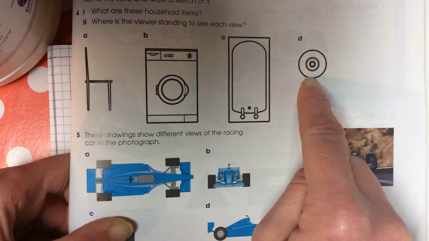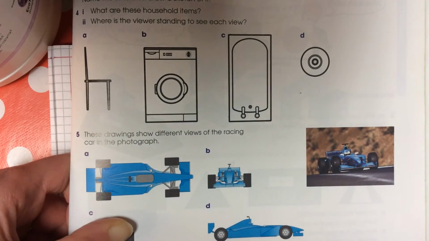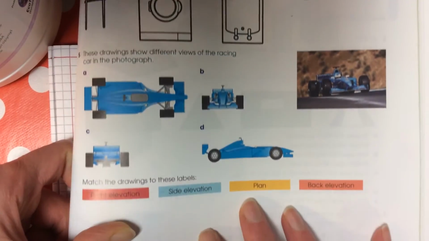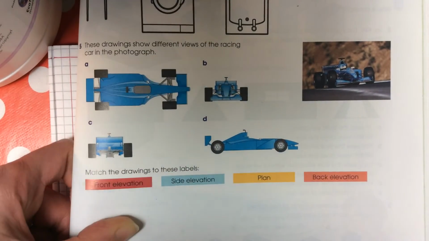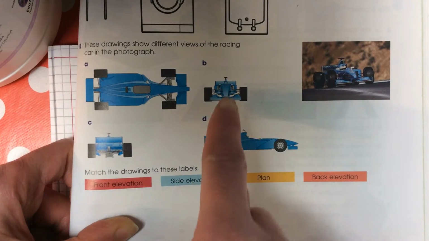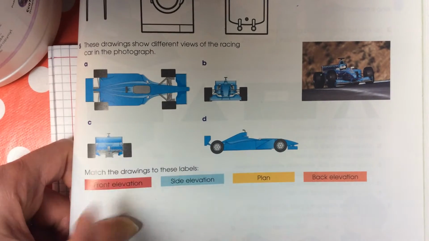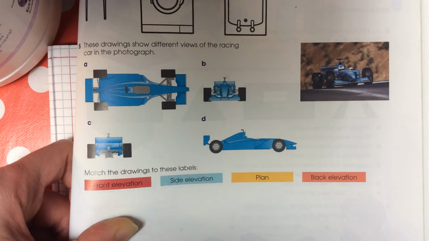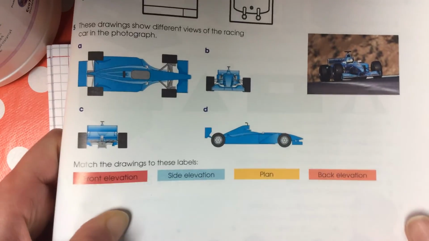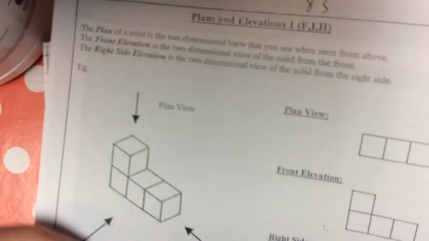I'm not really sure what this is looking straight down at. Maybe it's the top of a saucepan, top of a bowl. I'm not really sure what you think that would be. Now let's look at this racing car. See this one here? I'm looking straight down at it, so it's a plan. You see this one? I'm looking straight down at the front. That's a front elevation. This one I'm looking at the back of it. It'll be a back elevation. And this one I'm looking at the side. It'll be a side elevation, whereas this is the 3D view. So plan is straight down. The side is from the side and the front is from the front.